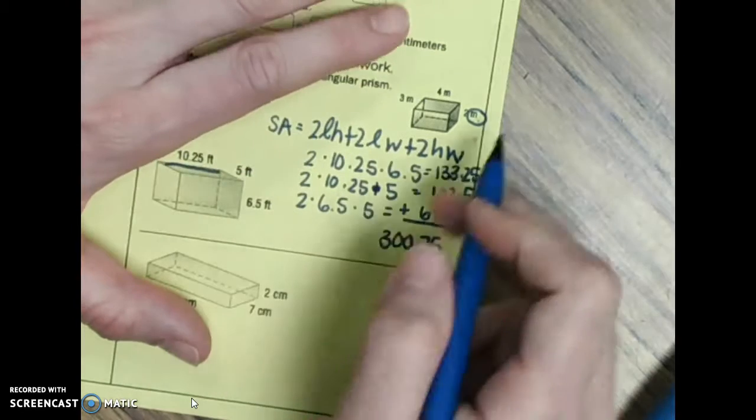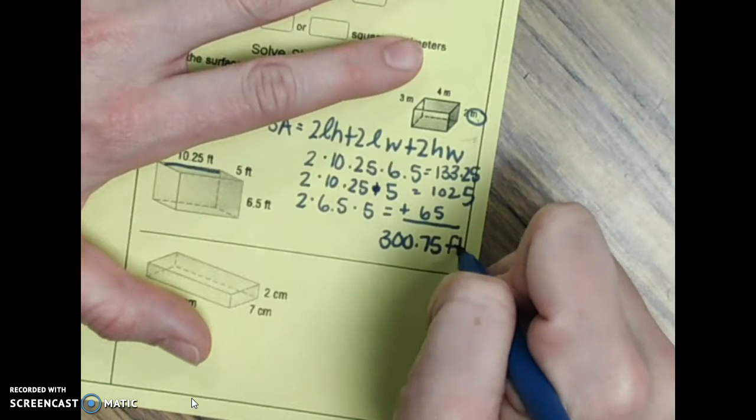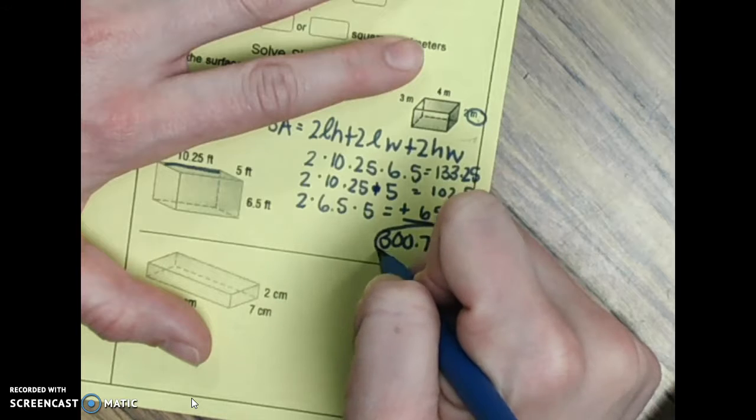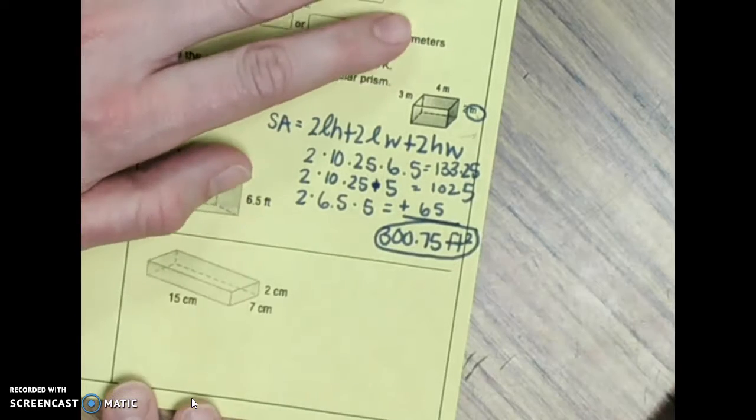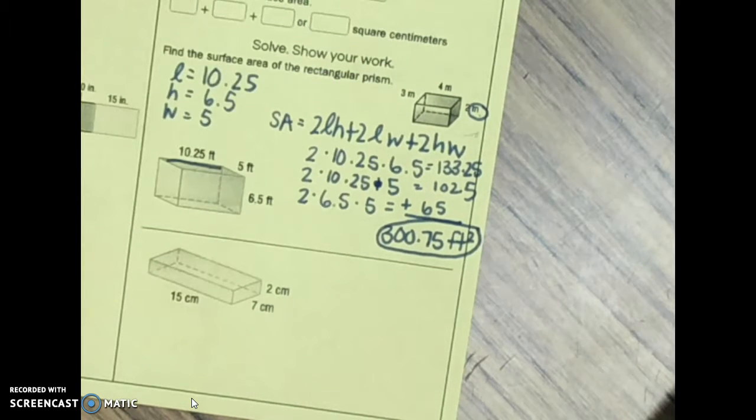We're going to look at our label. It's feet. Because it's area, we're squaring it. So 300.75 feet squared. Decimals shouldn't concern you guys anymore because we are using the calculator. So you just need to make sure you're plugging your numbers in correctly.